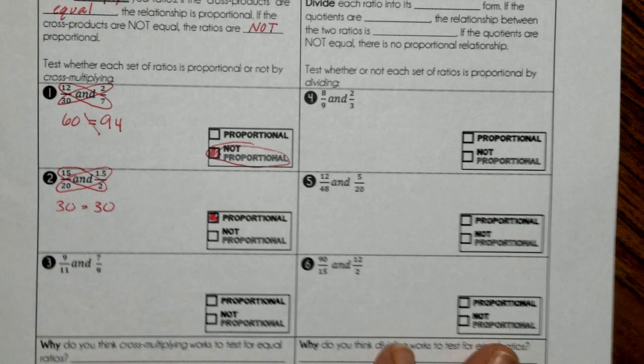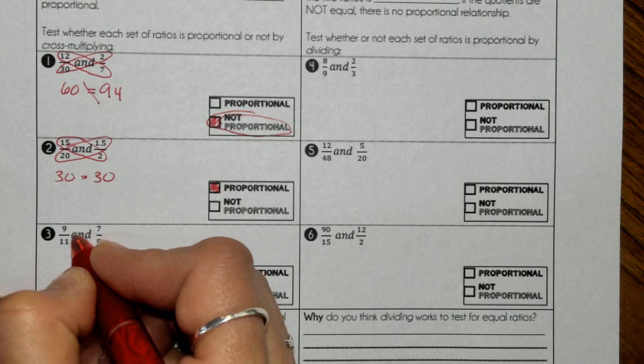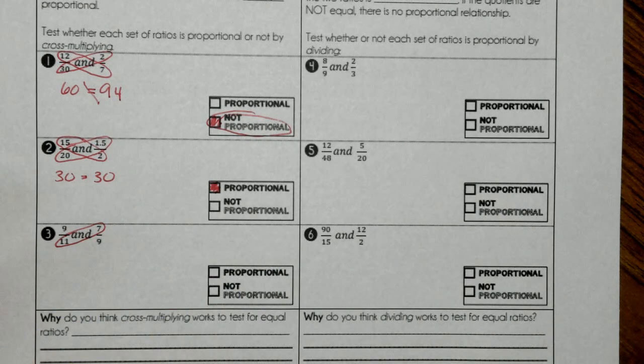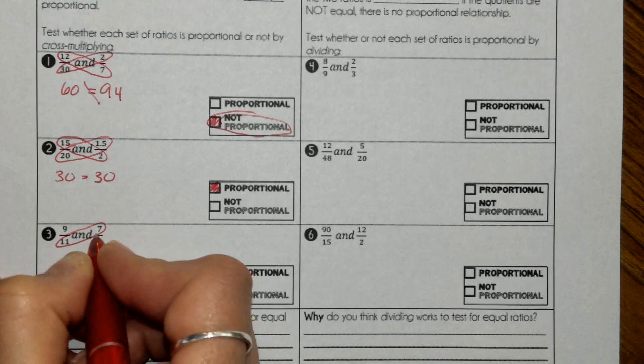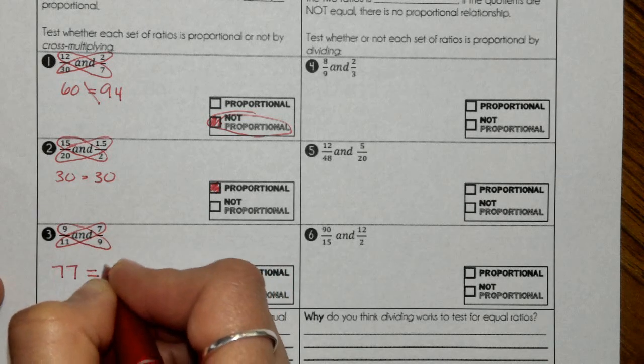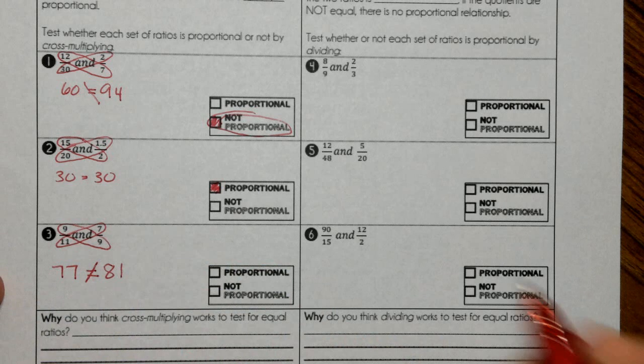Number 3, let's go ahead and do our cross product. Guys, when you're doing the cross product, remember, it does not matter which one you do first. Also known as the butterfly. 11 times 7 is going to give you 77. We compare that to 9 times 9, which is 81. These are not equal, therefore they are not proportional.